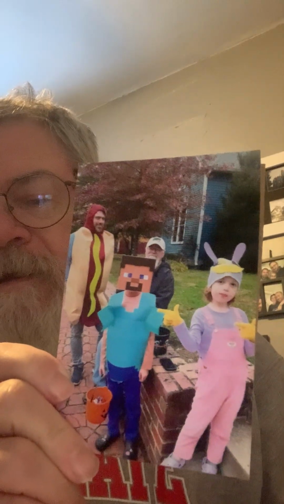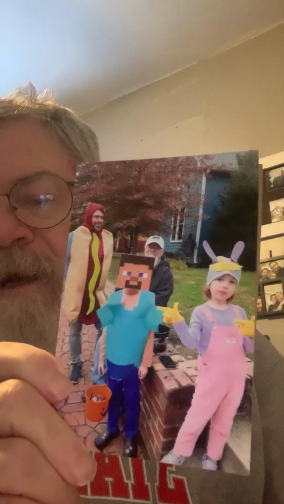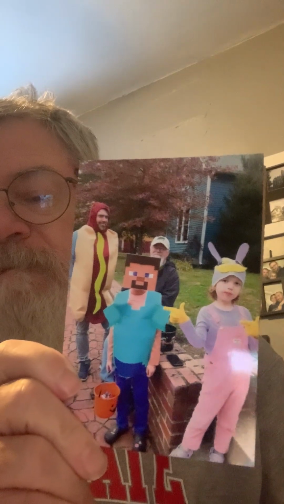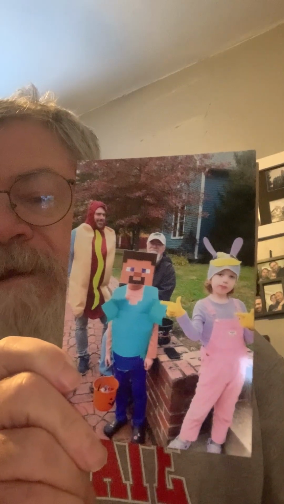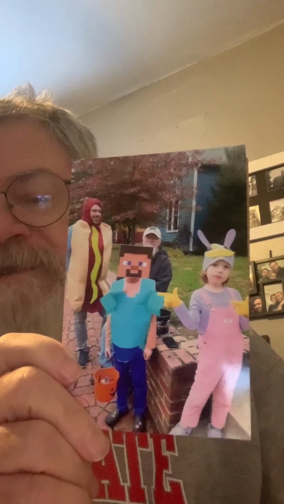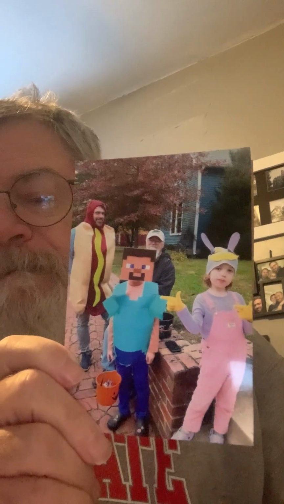I'm called Gimpy by my grandsons. This is another Halloween picture. Archie's a rabbit character I can't remember the name of. Ellis is Minecraft Steve. Dad's dressed like a hot dog. Parents like to go out with the kids for trick or treat, and I stay back and pass out candy. Get to meet a lot of people that way.